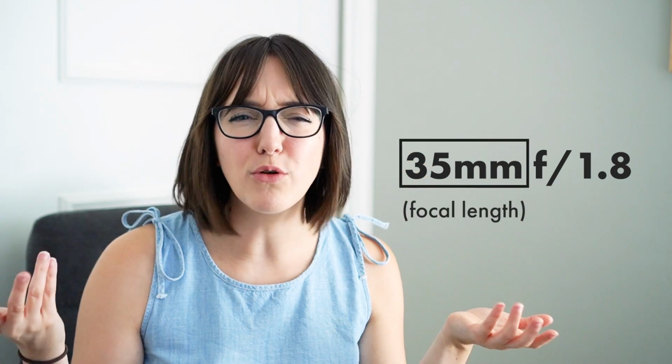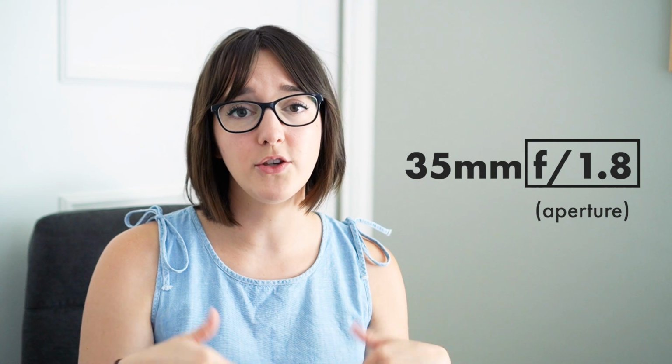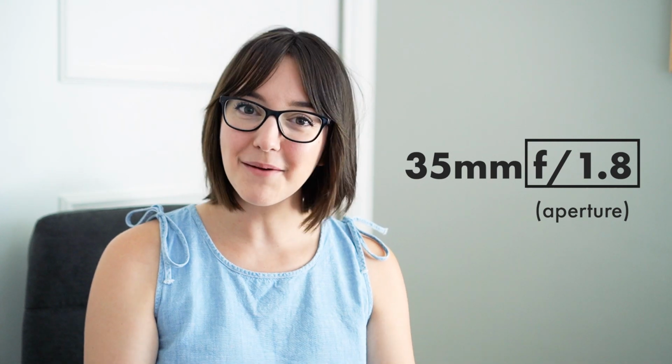The next thing you're gonna wanna look at is the focal length of the lens. You'll know this when you're looking at the lens description, because this is what comes before the mm, or millimeter. So right now I'm shooting on a 35mm. That is the focal length of my lens, or basically how zoomy it is. And the f, or aperture, is how blurry you can get the background and how much light you can let in to the eye of your camera.